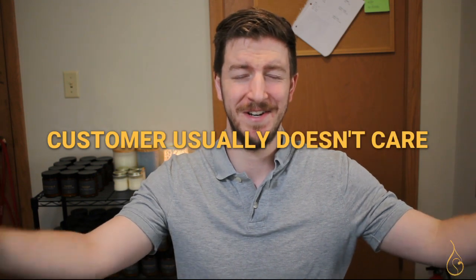In fact, some candle companies, candle shops will talk about their frosting as a feature of their candle. And even though it's not great, it's relatively unpredictable and random, they can point to the frosting and say, this is how you know this is a soy wax candle. The other big thing, and this may be the biggest thing about frosting, is that the customer usually doesn't care. They usually don't even notice unless you point it out.